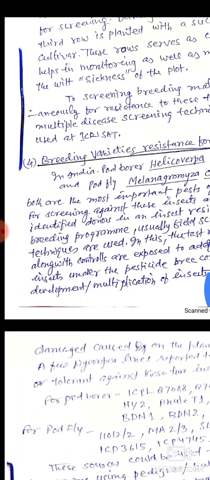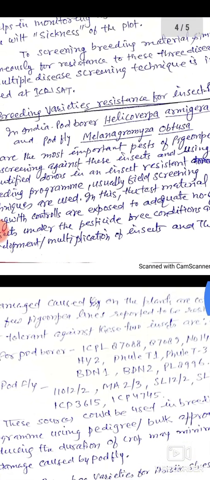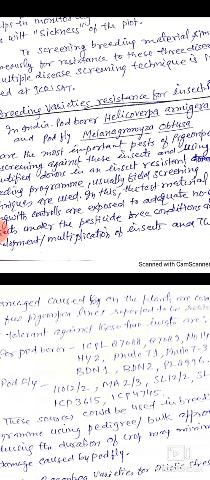Number 4. Breeding varieties for resistance to insect pests. In India, pod borer, Helicoverpa armigera, and pod fly, Melanagromyza obtusa, are the most important pests of pigeonpea. For screening against these insects, using identified donors is an important part of the resistance breeding program.